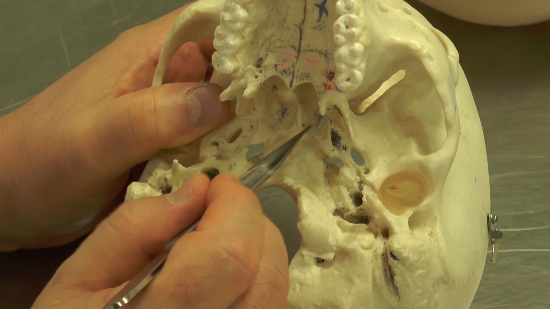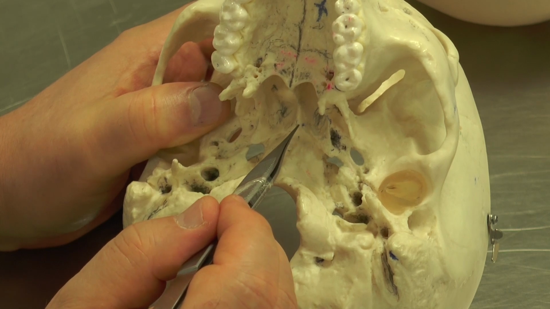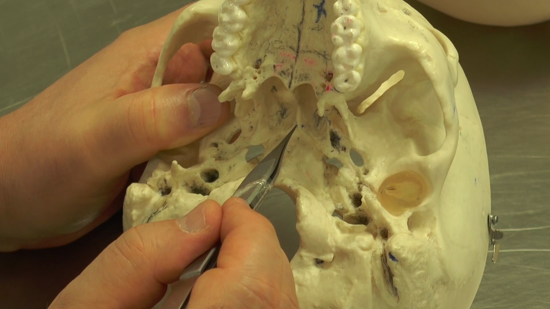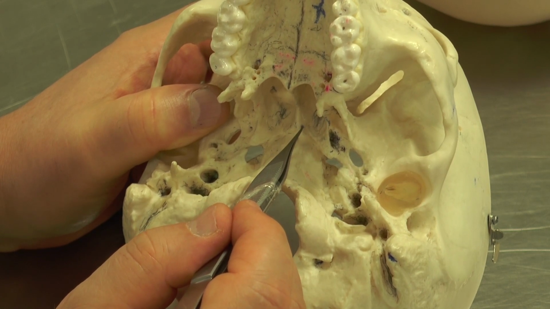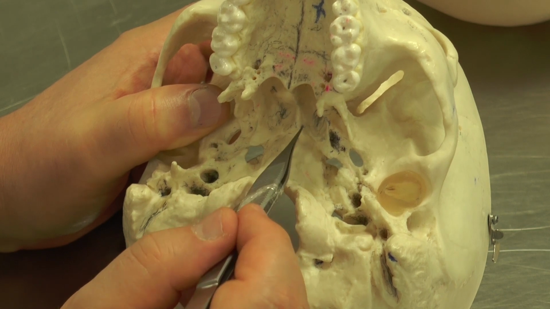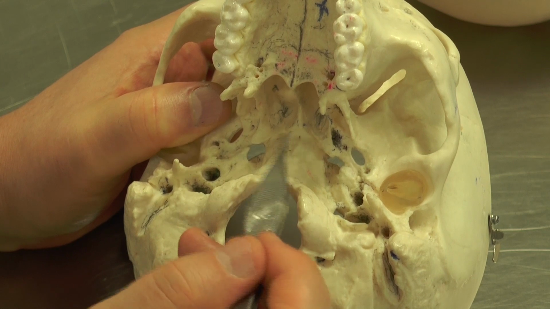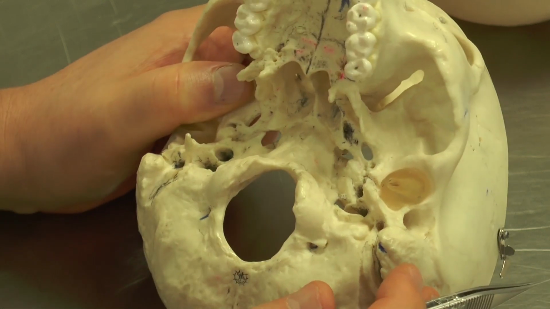Basically, from these two canals comes out the pharyngeal nerve, and you have the pharyngeal branches of the third part of the maxillary artery. The pharyngeal nerve and pharyngeal branches come out and supply the mucosa of the pharynx. So these are the two canals.